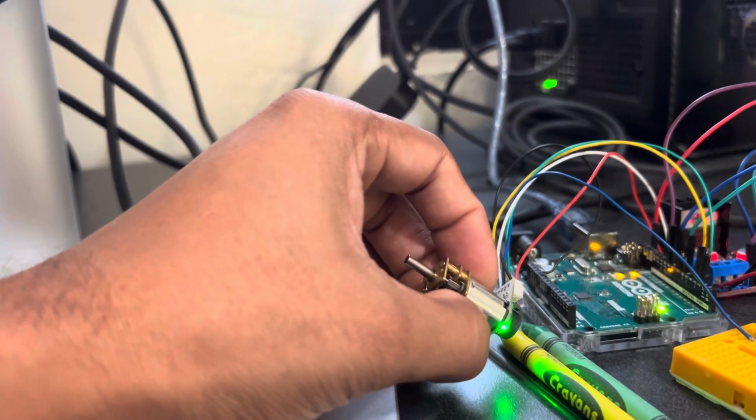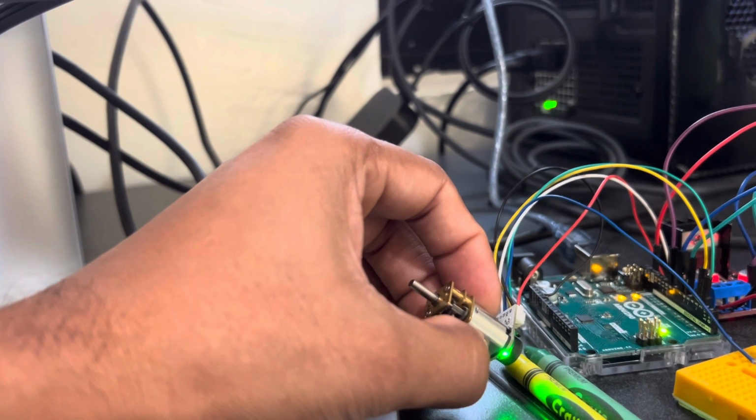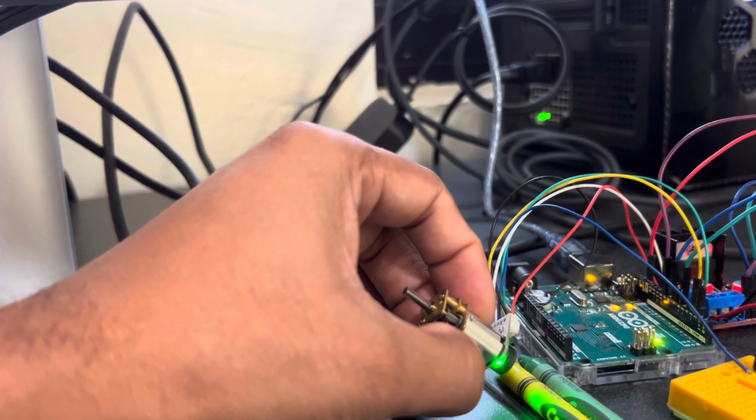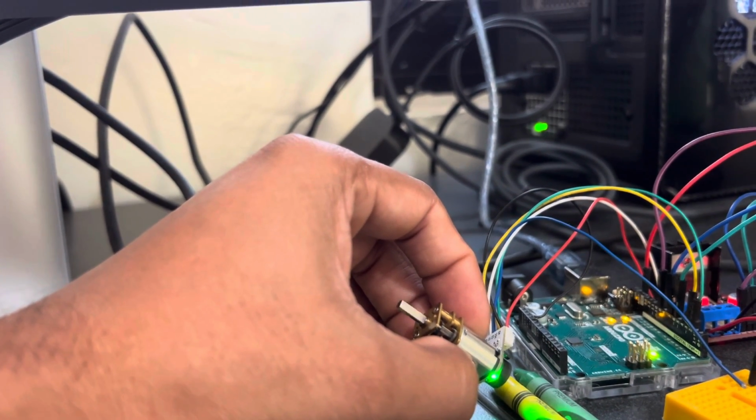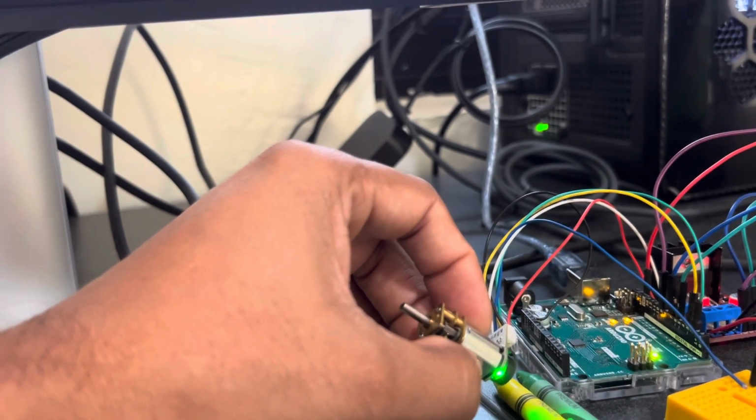There we go. You see it slow down, that's when it was going to 2000 RPM. Now it's going up again, slightly. Well, you get the idea.